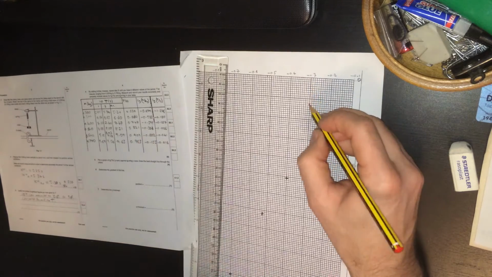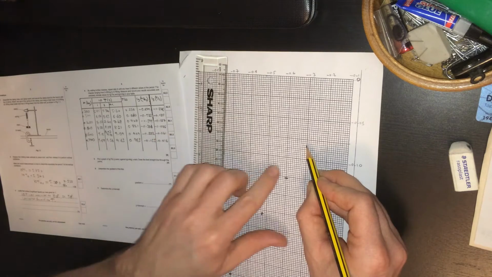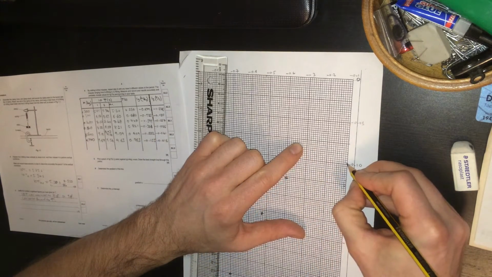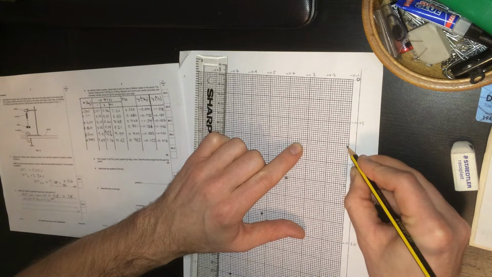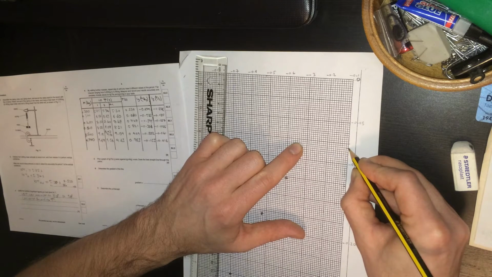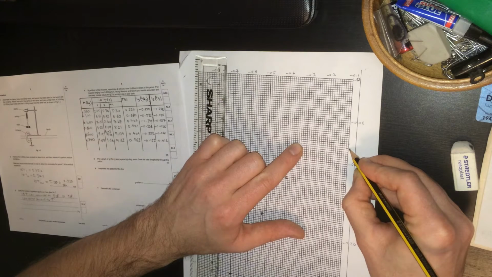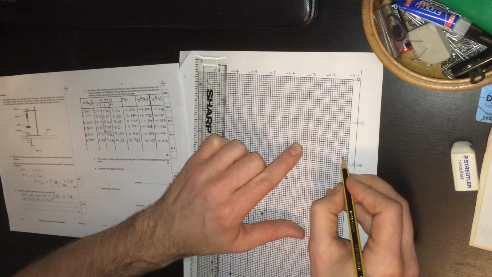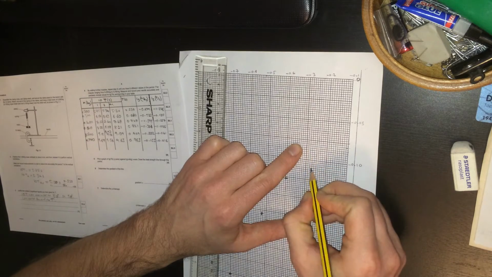Okay. 0.301, so again pretty much on that 10th square there, and 0.086. So 0.08 is going to be 4, and then another 4. So that's 0.08, then 0.086, going to be just over halfway, so about there. So plot there, I think. Yep.